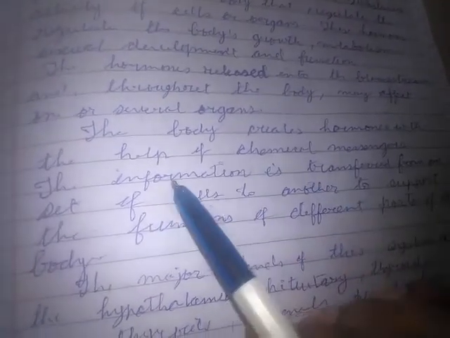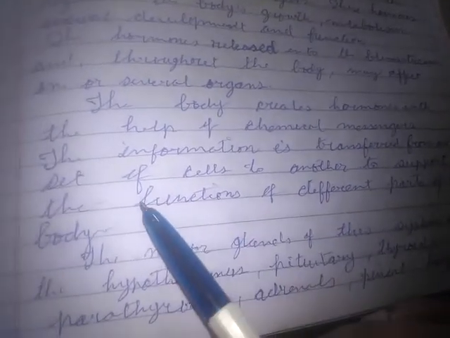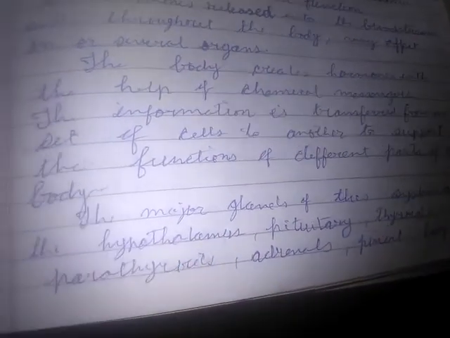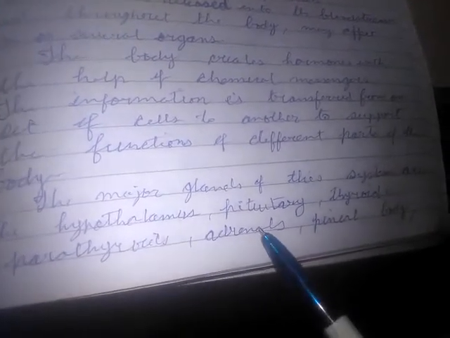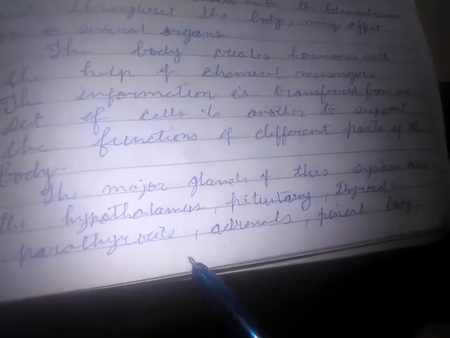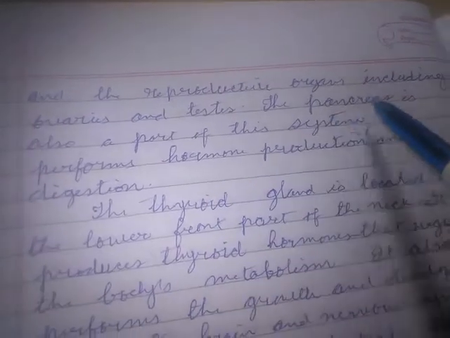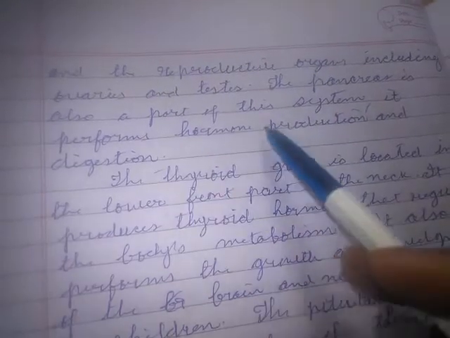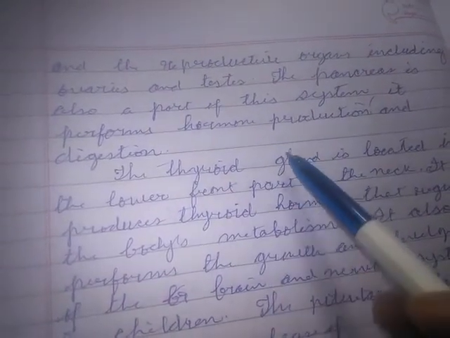The body creates hormones with the help of chemical messengers. The information is transferred from one set of cells to another to support the functions of different parts of the body. The major glands of the system are the hypothalamus, pituitary, thyroid, parathyroid, adrenals, pineal body, and the reproductive organs including ovaries and testes. The pancreas is also a part of the system. It performs hormone production and digestion.